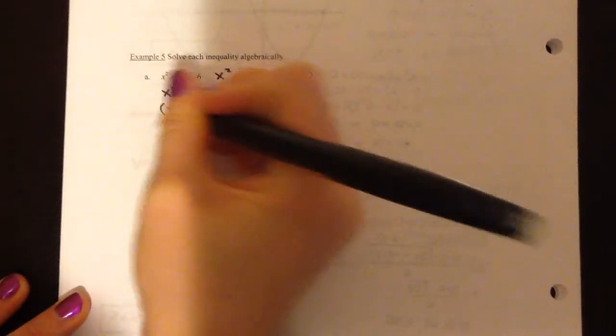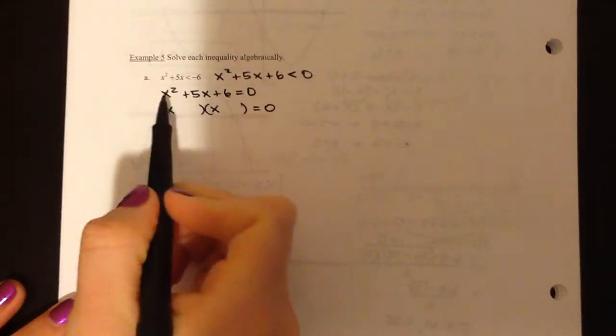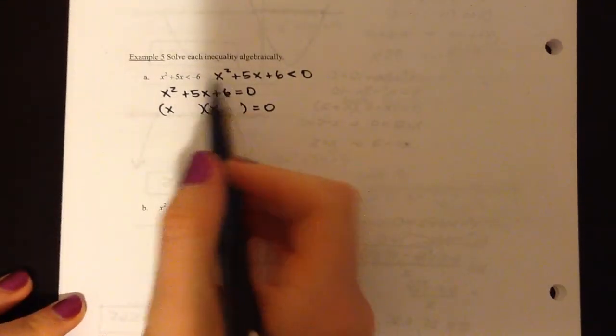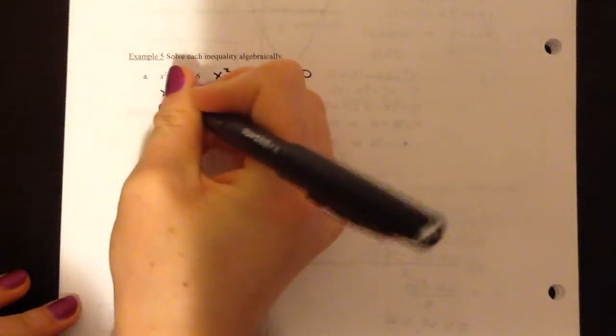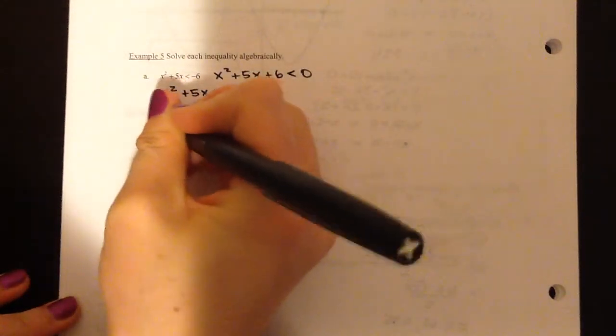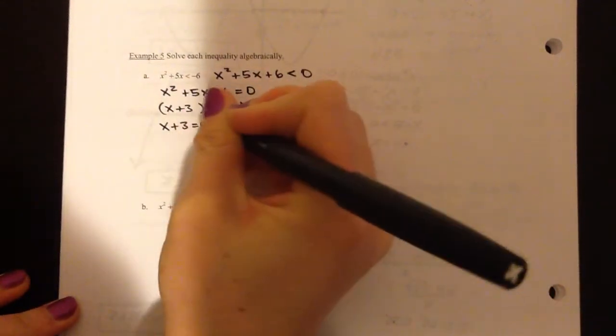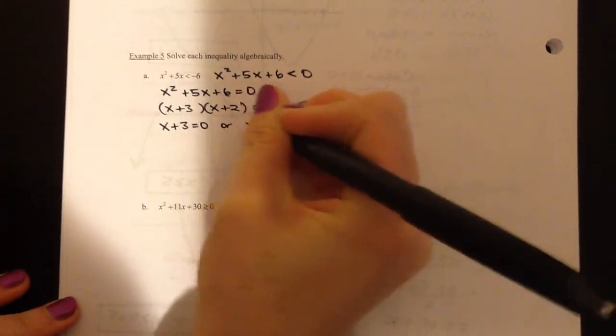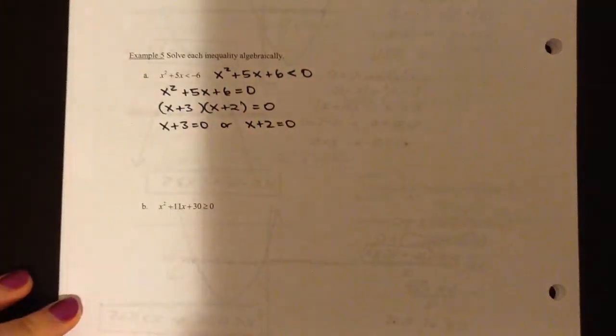Okay, so I start with x and x because we're dealing with just some simple ones here, just an x squared. So x times x gives us x squared. And we want to know what multiplies to 6 and adds to 5. And that would be a positive 3 and a positive 2. Okay, next thing is I use the zero product property to set them both equal to 0. And then I solve each equation.